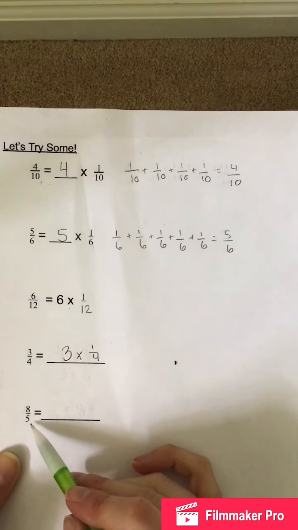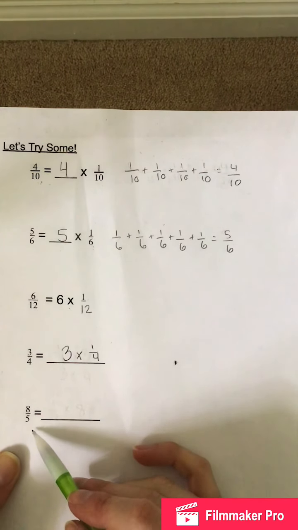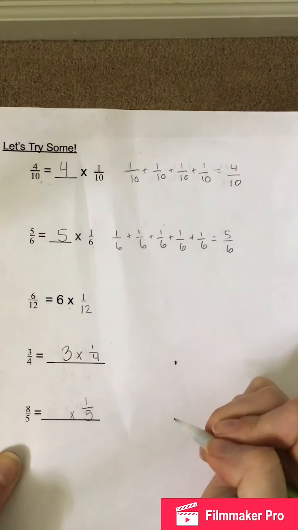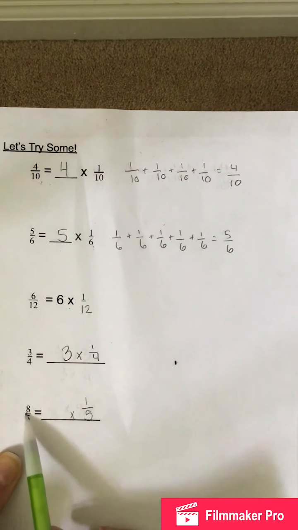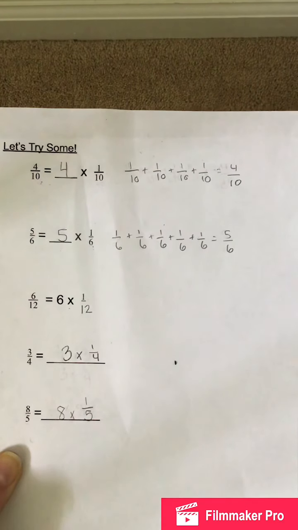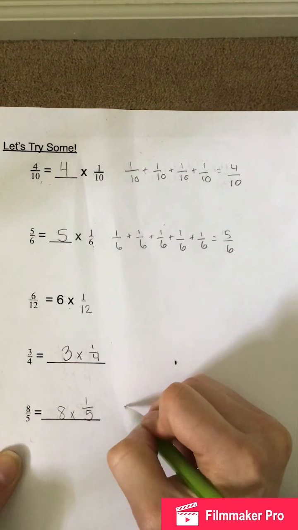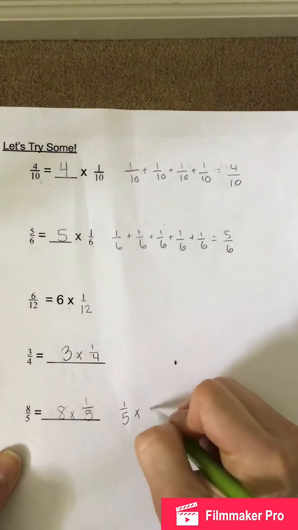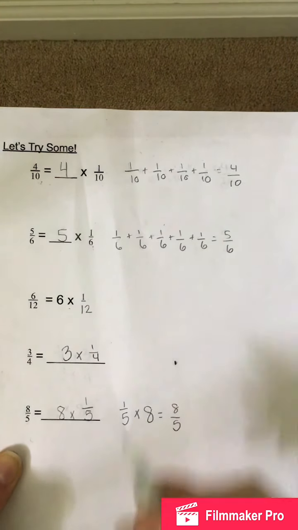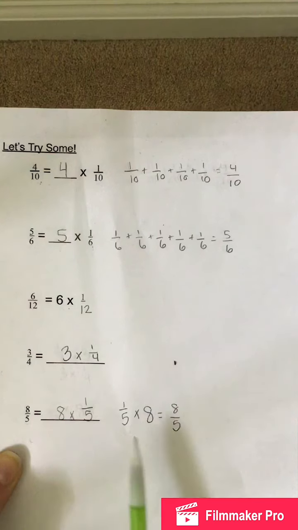Let's try one more. 8/5. First, I'm going to pull out my unit fraction. I know that I would multiply 8 times my unit fraction to get 8/5. You could also write this way, right? Because if you remember, the commutative property says that we can multiply these numbers in any order to get our product.